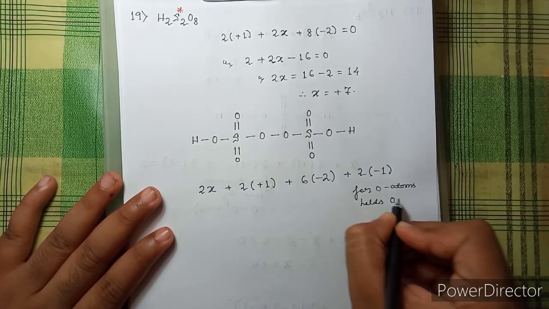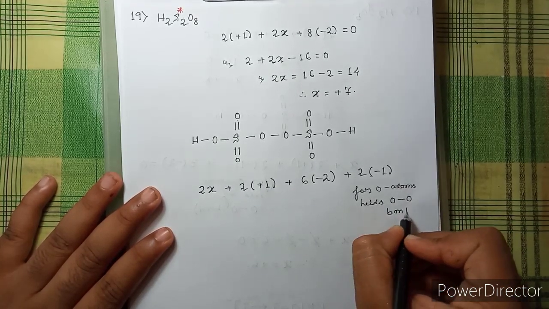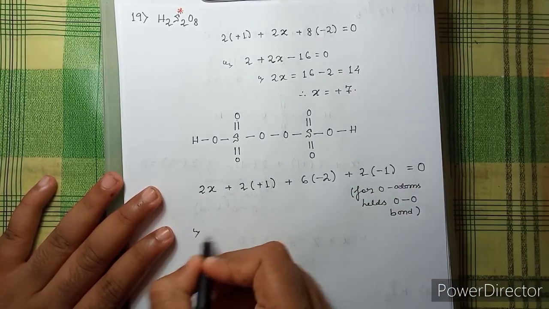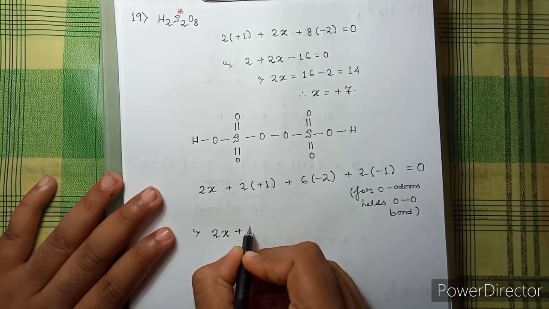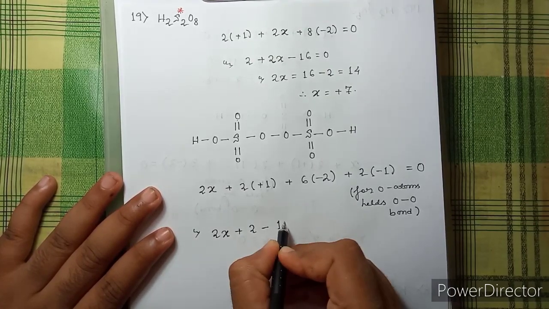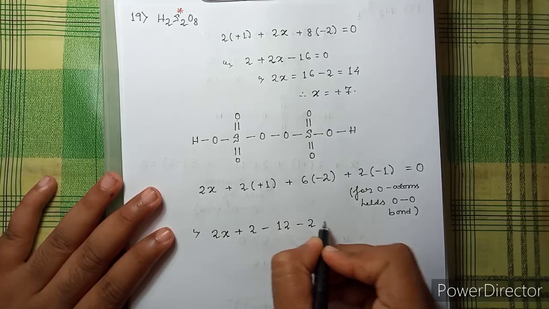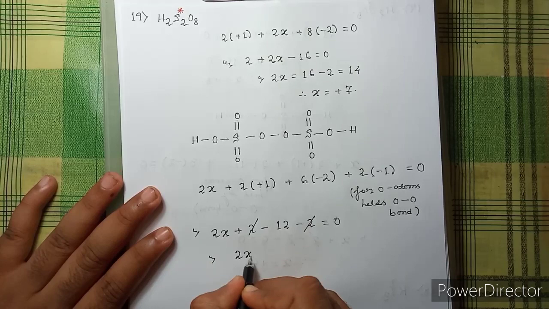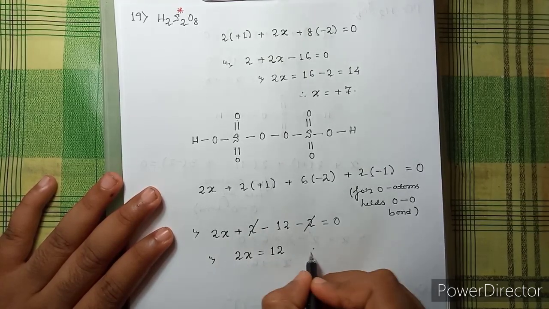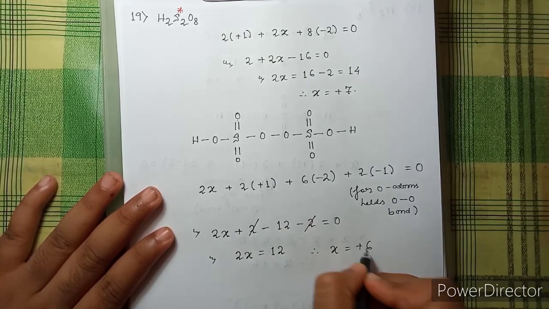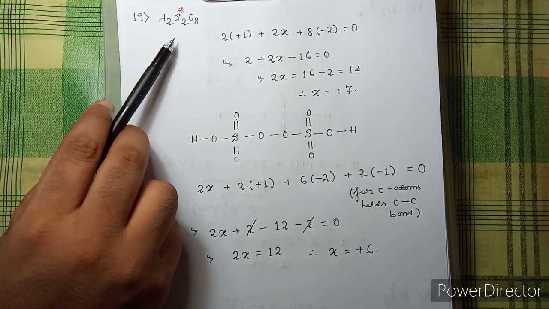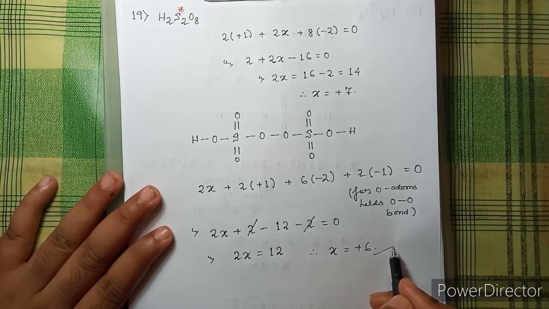And the overall oxidation number is 0, or 2x plus 2 minus 12 minus 2 equals 0. 2 minus 2 cancel out. 2x equals 12. Therefore, x equals plus 6. So the oxidation number of sulfur atom present in this Marshall's acid or peroxodisulfuric acid is plus 6.